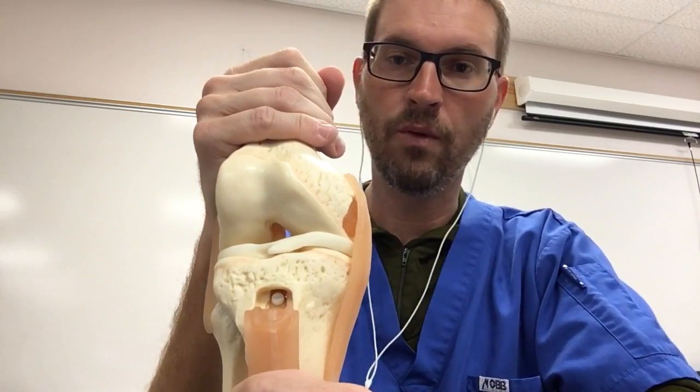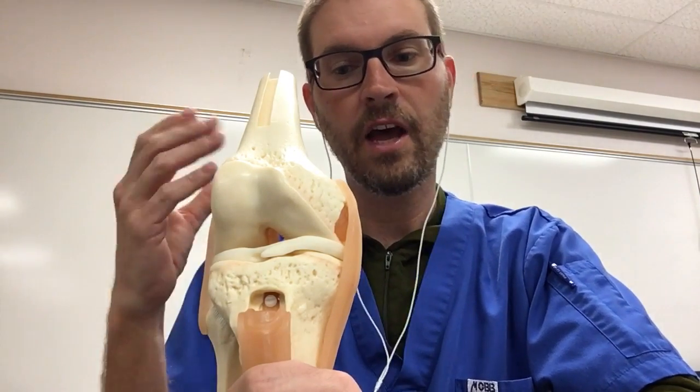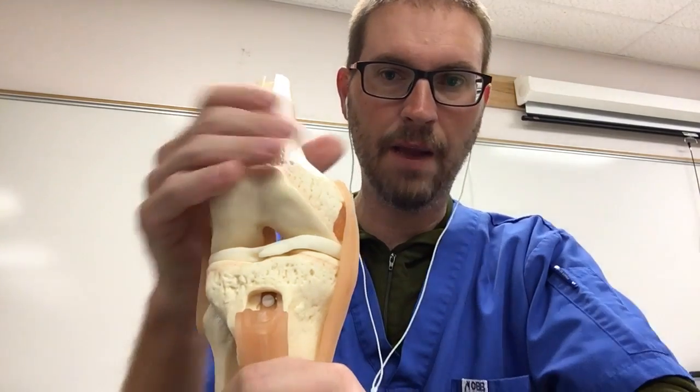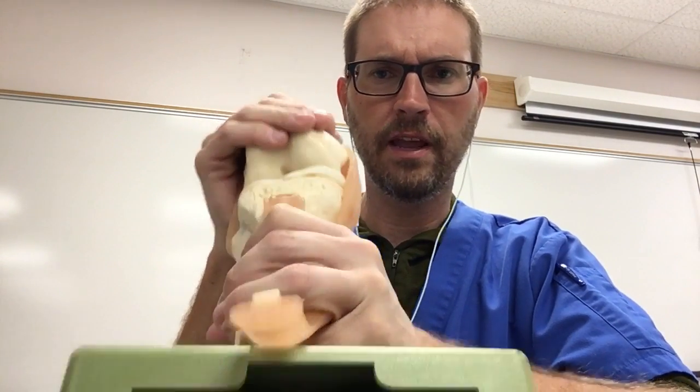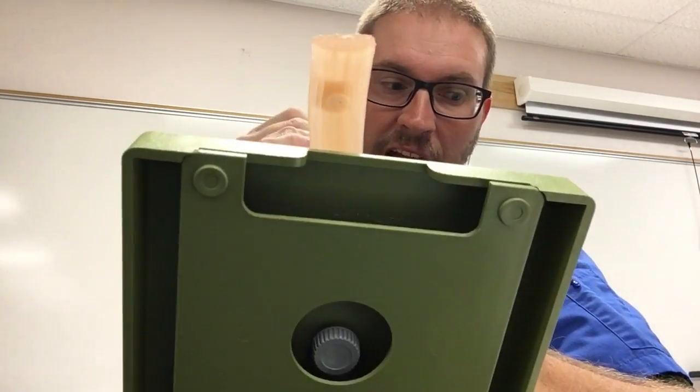Now, I believe I said flexion earlier. Sorry about that. The ACL prevents hyperextension, so it prevents our knee from extending too much in one direction.